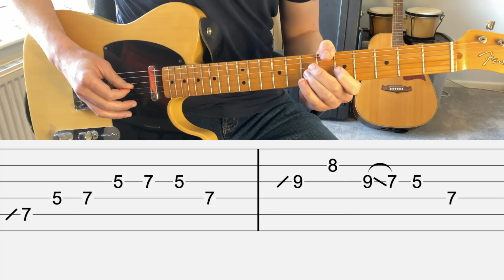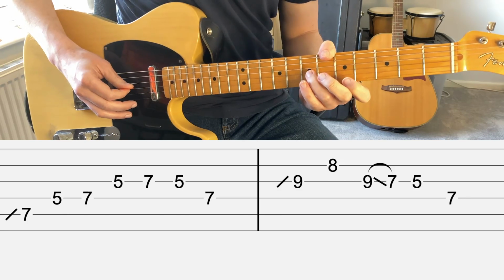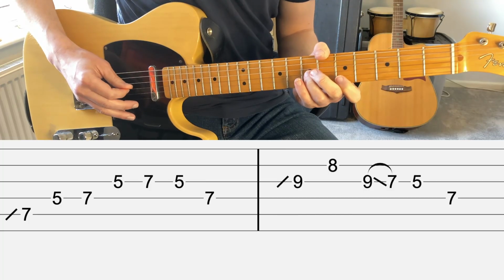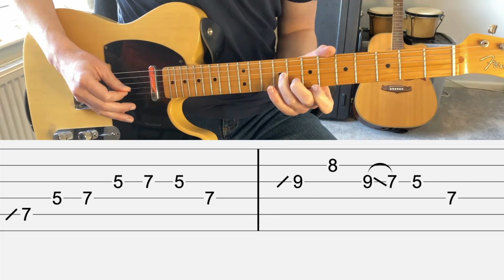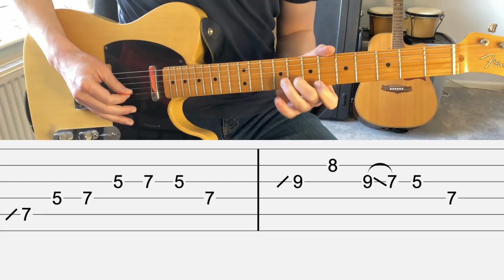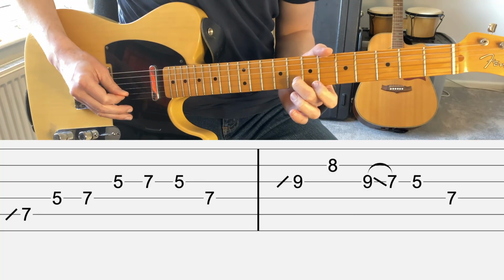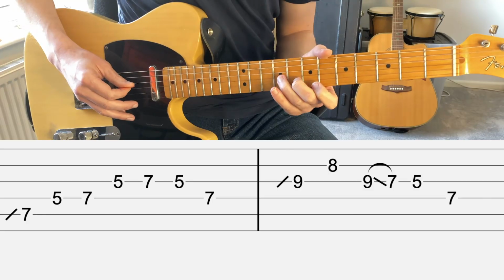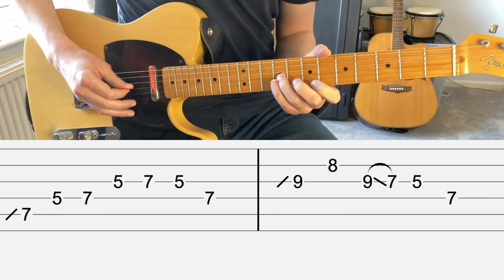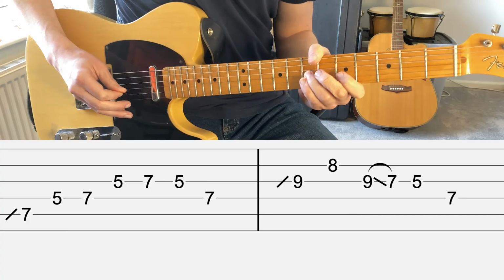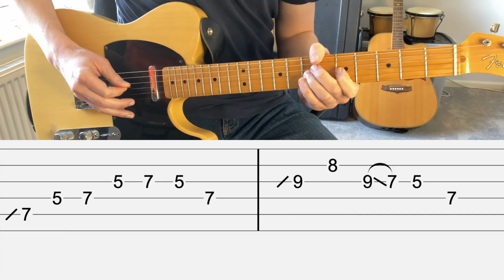Okay, but then what we've got is another slide. This time it's up to the 9th fret of the G string. So I go from 7 with my 3rd finger. I'm going to slide up there. And then I'm going to use my 2nd finger on fret 8 of the B string. Then I'm going to play 9 again of the G. But this time I'm sliding the other way from 9 down to 7.